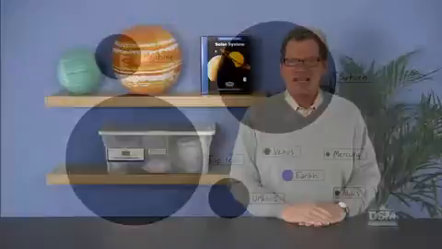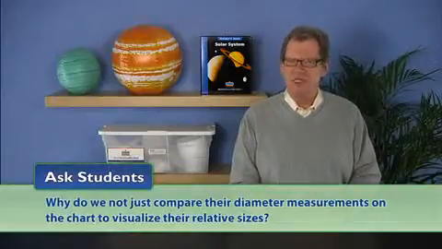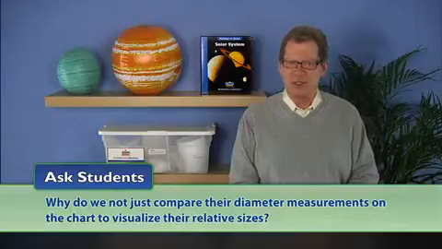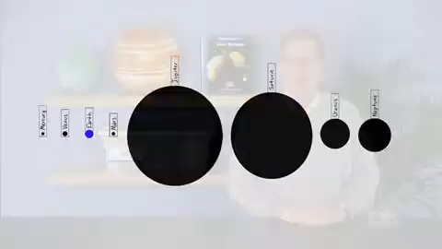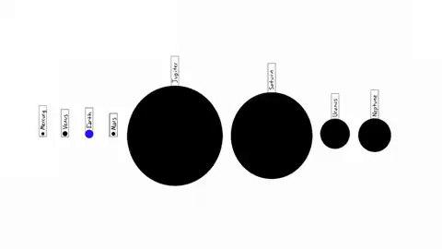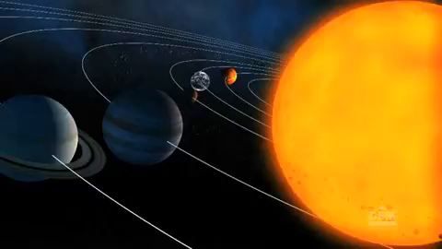And finally, ask students, why do we not just compare their diameter measurements on the chart to visualize their relative sizes? Most students will assert that they can visualize the relative sizes of the planets better by looking at a model than they can by comparing numbers on a chart. Explain that although measurements of actual diameters can be compared to determine relative size directly, a model drawn to scale can give us a clearer and more vivid mental picture of the enormous differences in size among the planets.